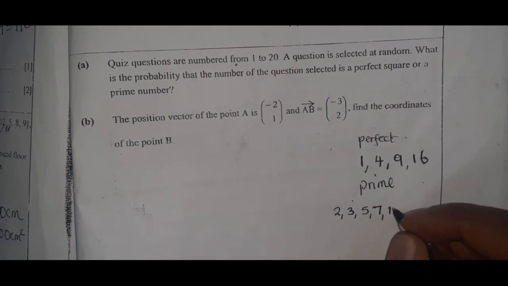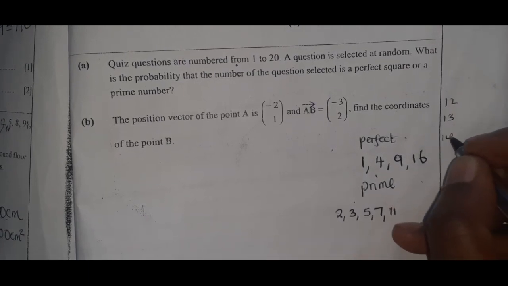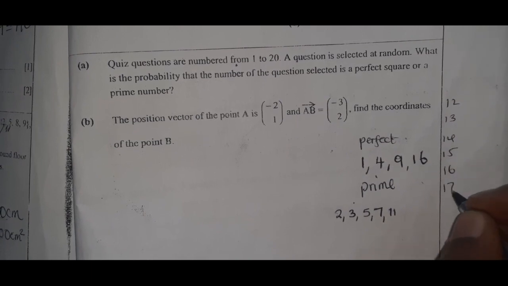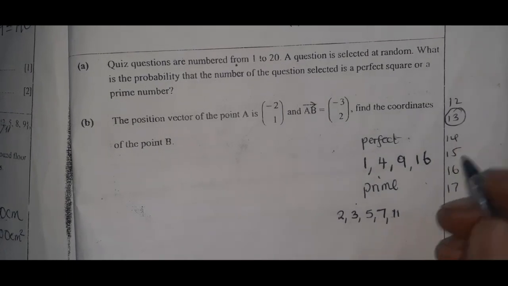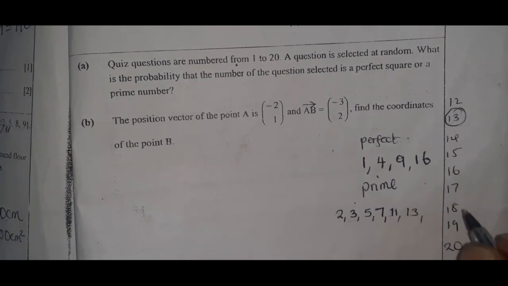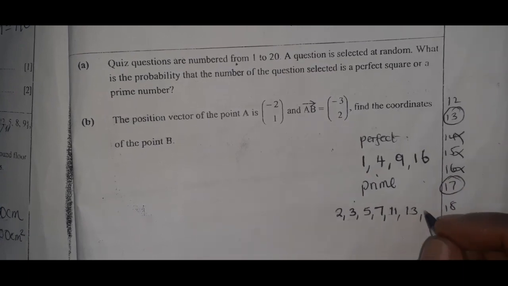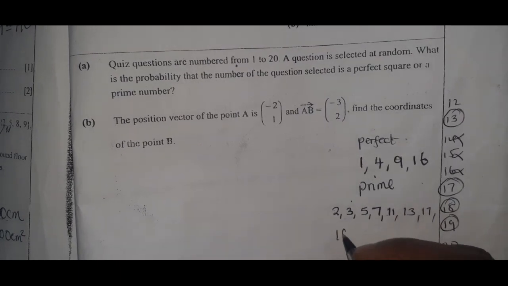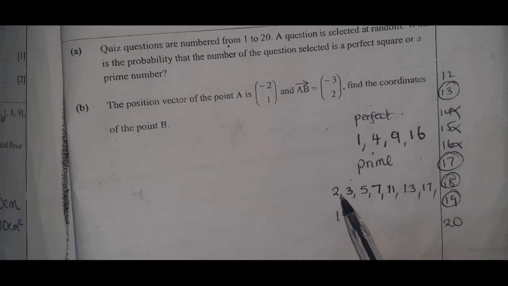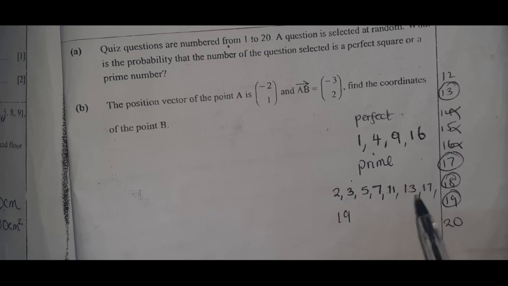7, 11, 12, 13, 14, 15, 16, 17, 18, 19, and 20. So from here, this one, 13. No, not this one, not this one, not this one. 17, yes. 17, not this one. Yes, this one. 19. So the prime numbers that we have are these ones here. These are the prime numbers that we have.